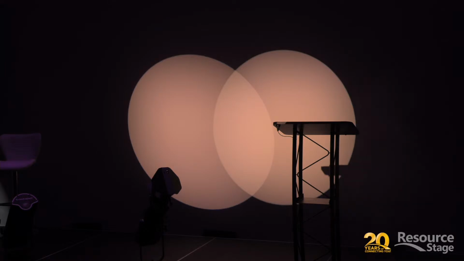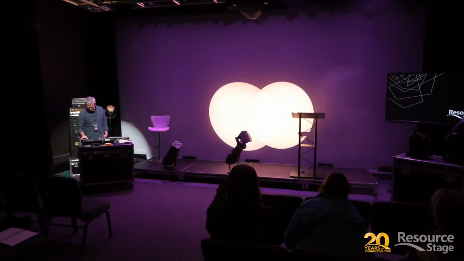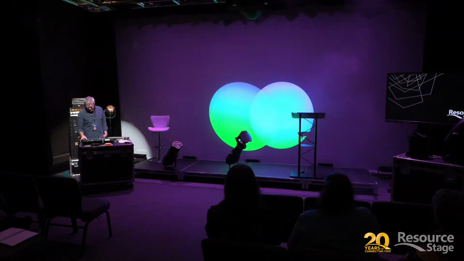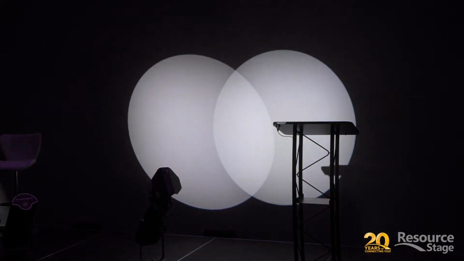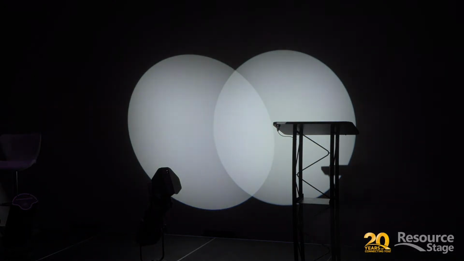So maybe a fixture that doesn't have color mixing can work okay for you. And then there are other times when you say, you know what, that's actually not going to cut it. I really do need to go to color mixing, and then you have that option. Does that make sense? All right.